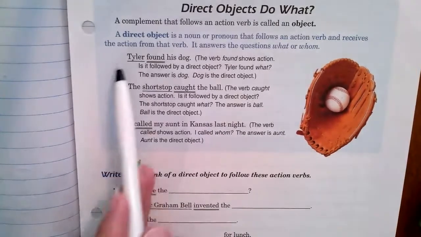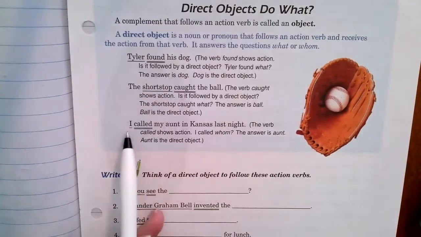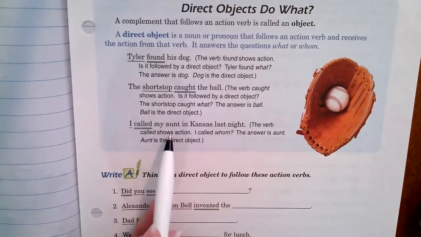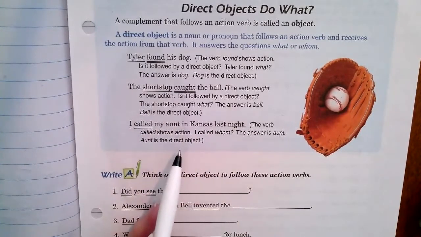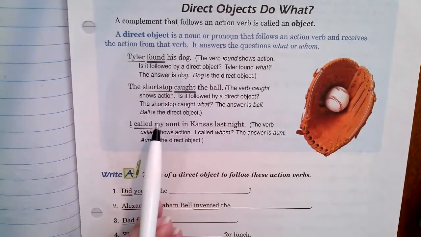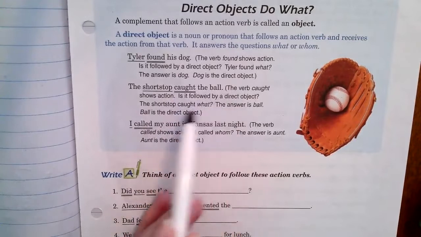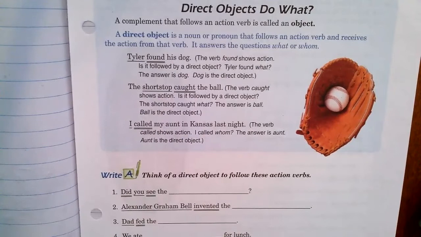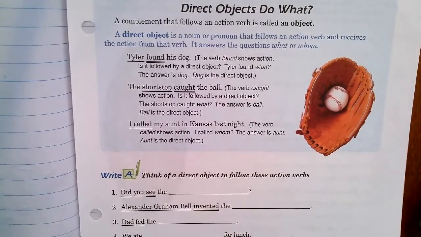Even the examples that we have, okay, Tyler found his dog. I called to my aunt in Kansas. I didn't include last night, but our examples come from our blue box as well. I did not include this one. It's just an extra one for you to look at if you want to. And it does a great job of giving the explanation for finding the direct object, okay? So what we're gonna do now is we're gonna look at the things that are at the bottom of the page, okay?